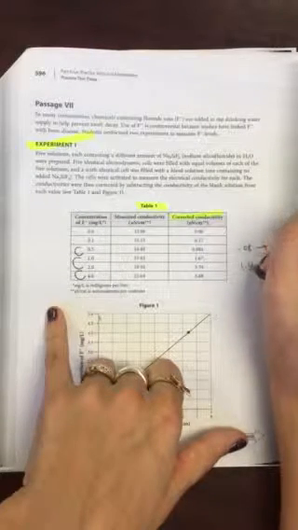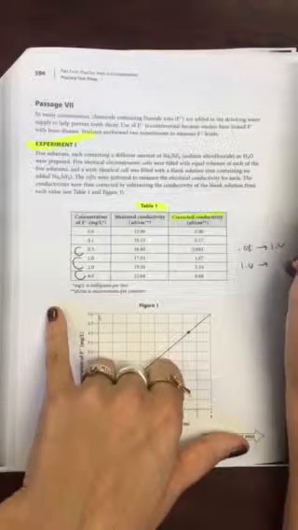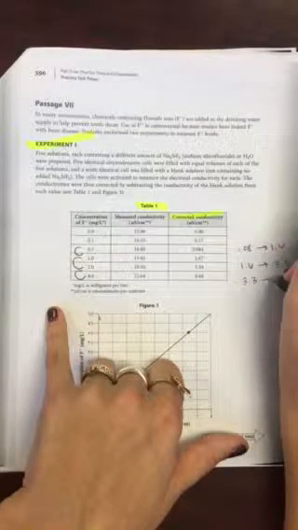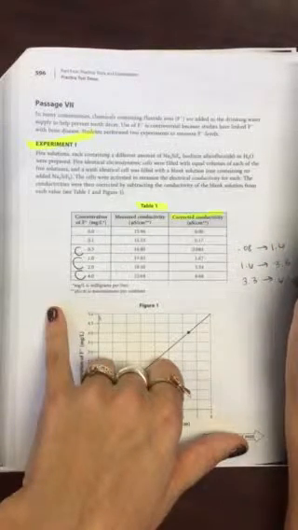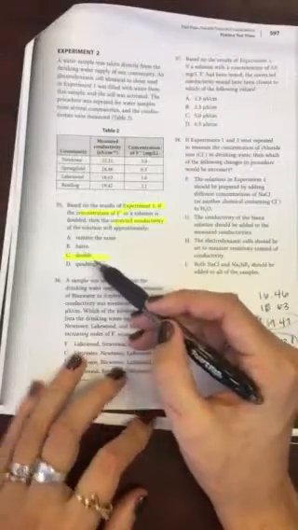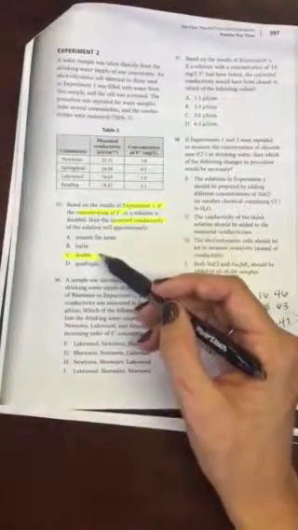This one went from 1.6 or 1.7 to 3.3. And this one went from 3.3 to 6.7, 3.34. So if we look at what these did, these are also doubling. So that leads me to the only answer that I can use is for 35 is C, double. And you just get that from looking at the table.